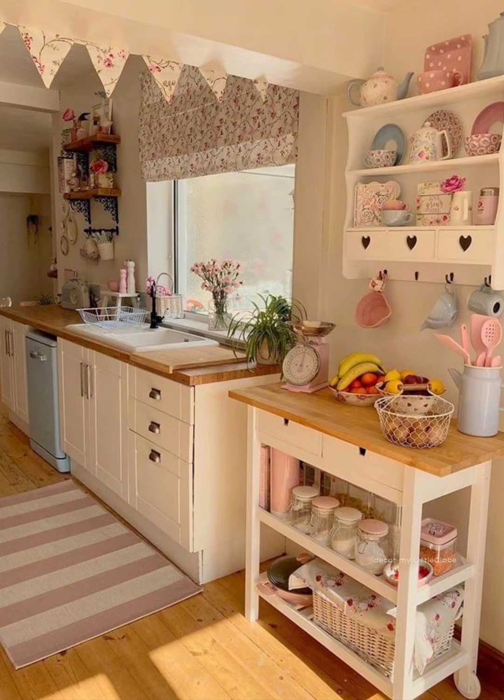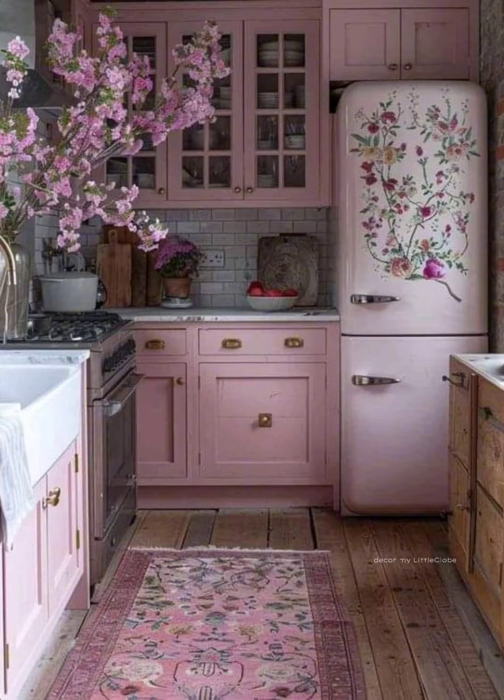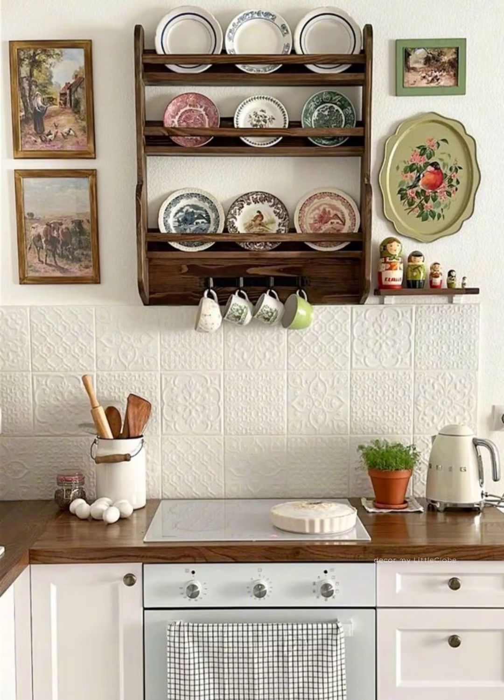We will examine the essential elements that define shabby chic decor, from distressed furniture to soft pastel colors and delicate floral patterns. We will explore how these elements work together to create the signature look and feel of shabby chic interiors. We will also discuss the importance of textures, layering, and vintage accents in adding depth and character to your home decor scheme.